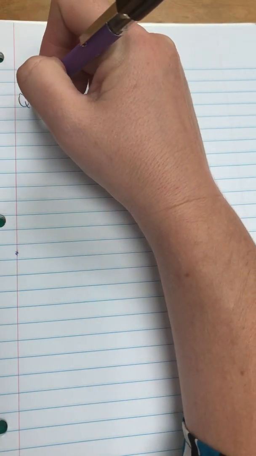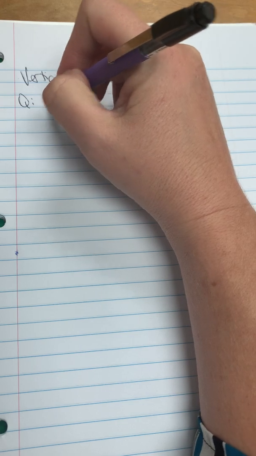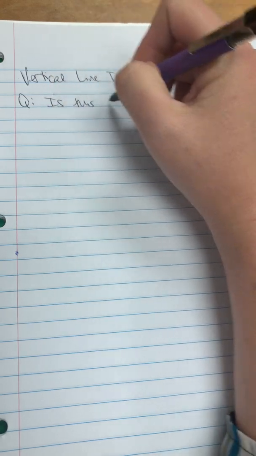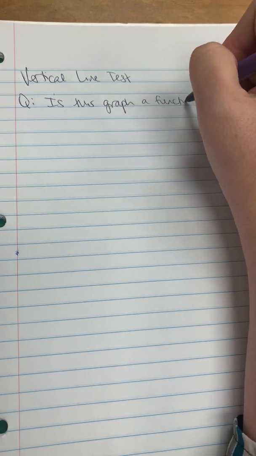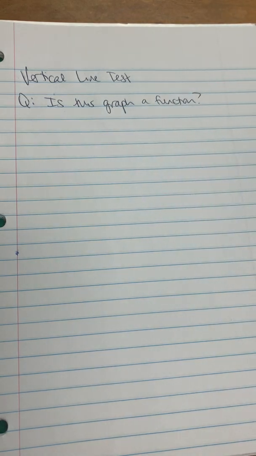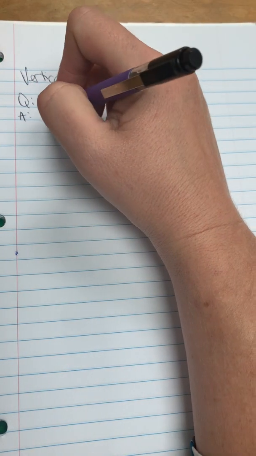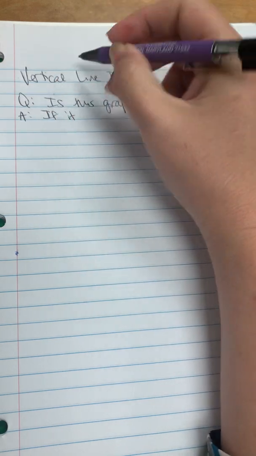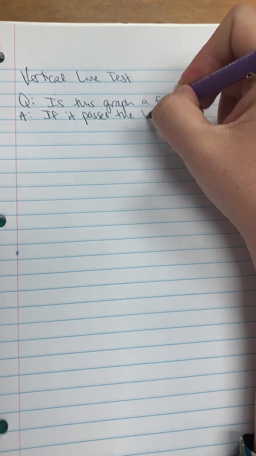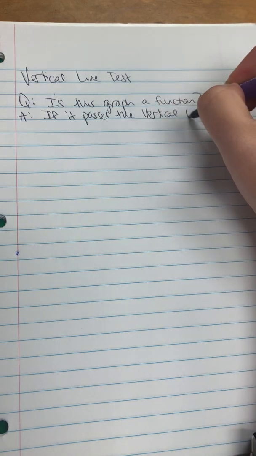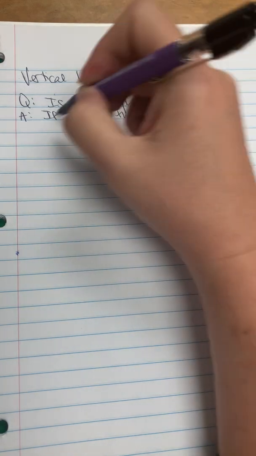So the question is, is this graph a function, or does this graph represent a function? Then that's when you're going to do the vertical line test. So your answer is, if it passes the vertical line test, then yes.